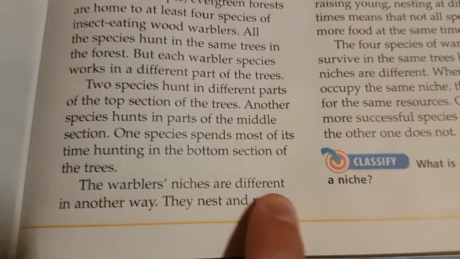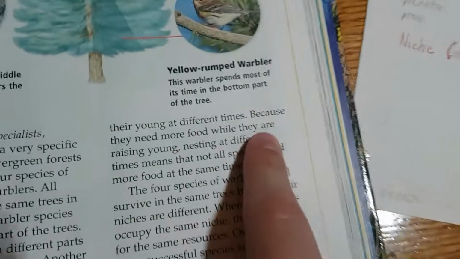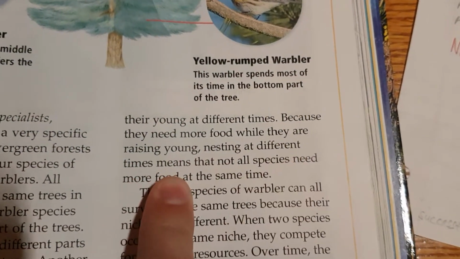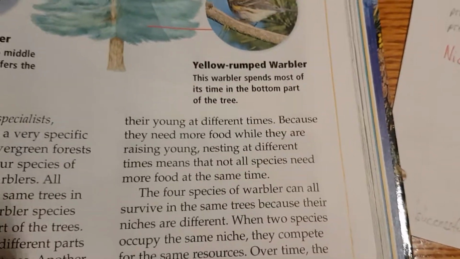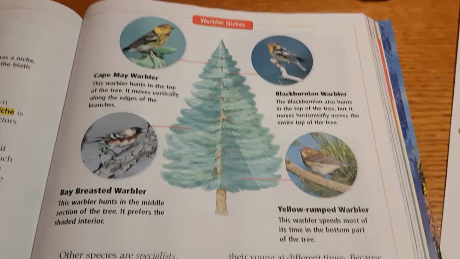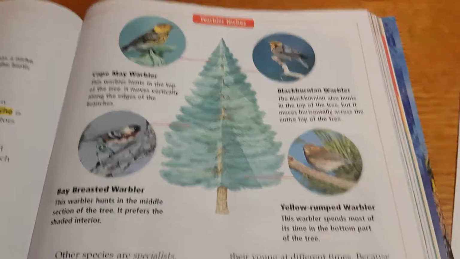The warblers' niches are different in another way. They nest and raise their young at different times. Because they need more food while they are raising young, nesting at different times means that not all species need more food at the same time. Okay, that makes sense. So if they were all nesting at the same time, they would all need more food at the same time. They'd all be competing with each other, and it would be hard to find food and survive.